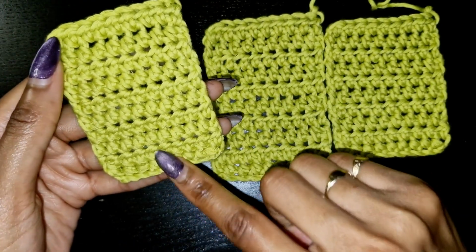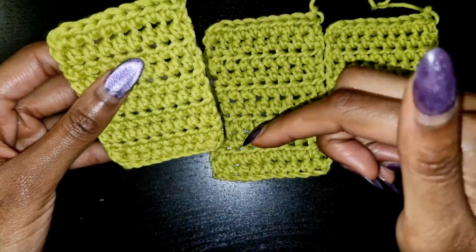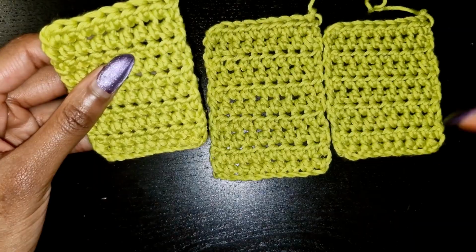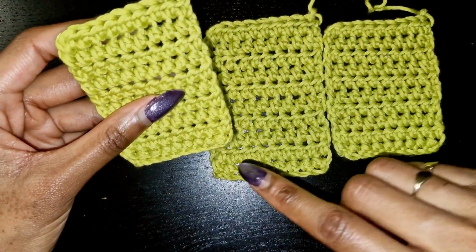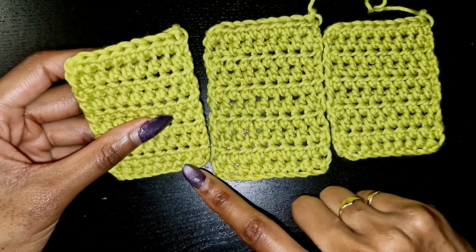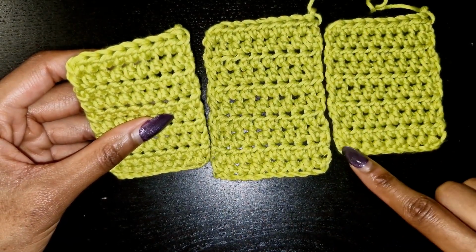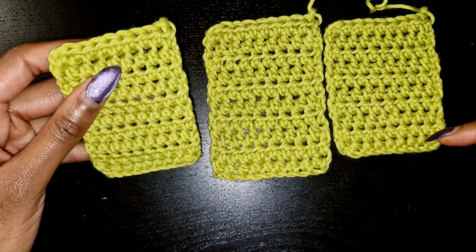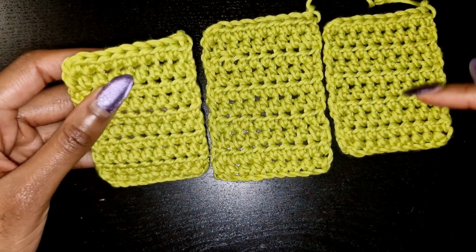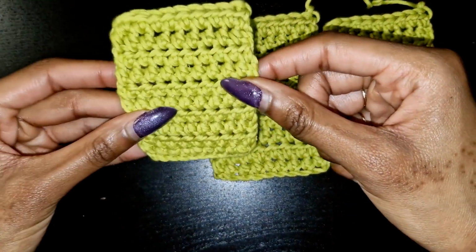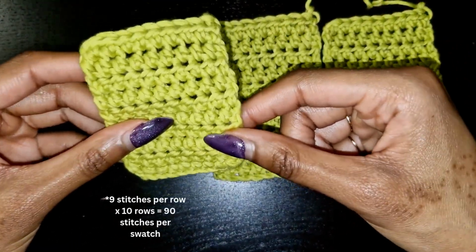In this particular swatch, I've done all of them using 10 stitches. I crocheted into the second loop, so that leaves us with 9 stitches. So each swatch has 9 stitches across, and each swatch has a total of 10 rows across the entire swatch. So it'll be 9 stitches by 10 rows.